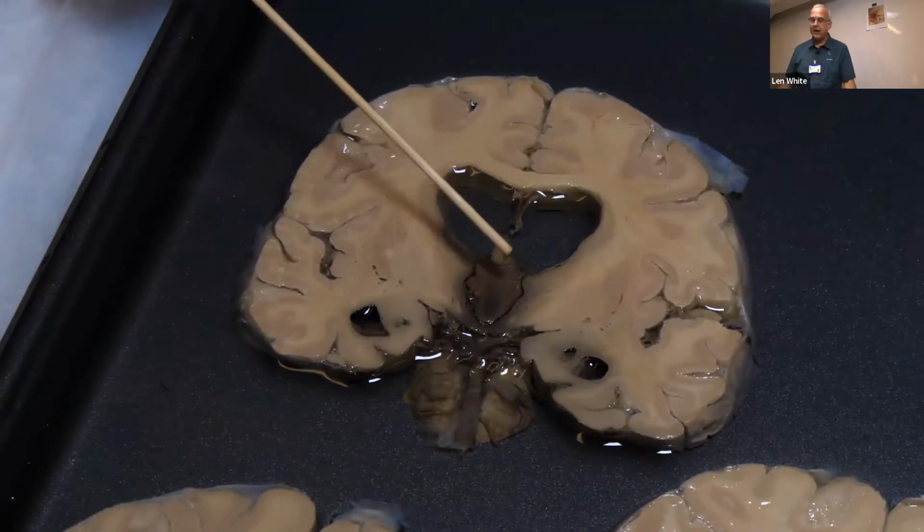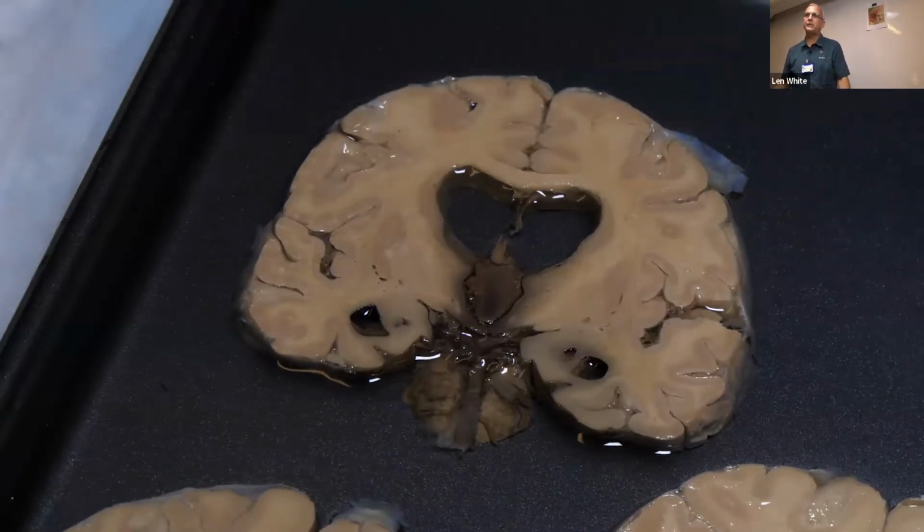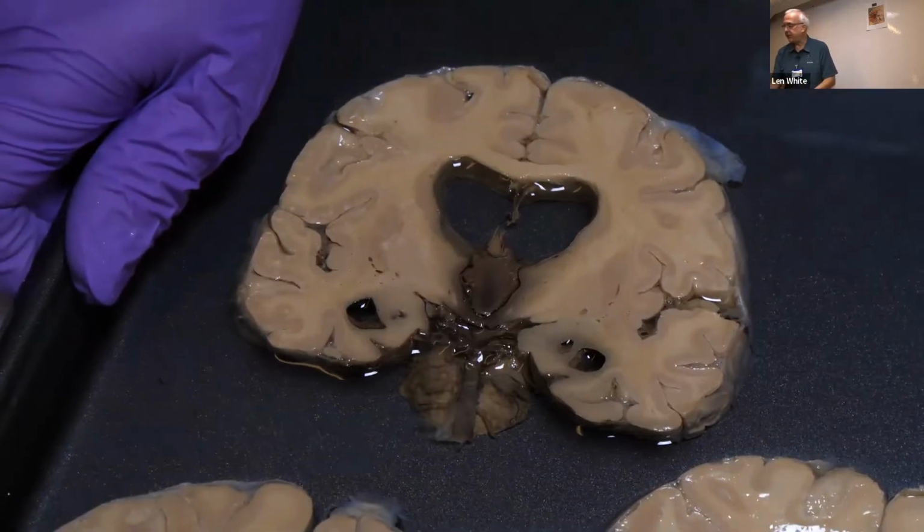Interestingly, when we looked at the lateral ventricles, the blood had settled on the ventral aspect of the ventricles, suggesting that this person actually was at least in a somewhat upright position for some period of time prior to death, which allowed the blood to settle on the ventral aspect of the ventricles rather than the posterior aspect of the ventricles. So there's another stroke case I'd like to show you.